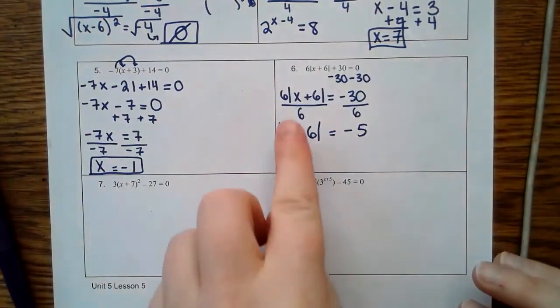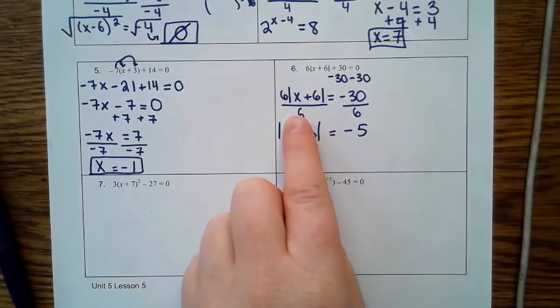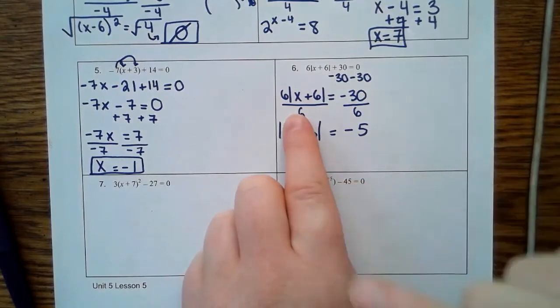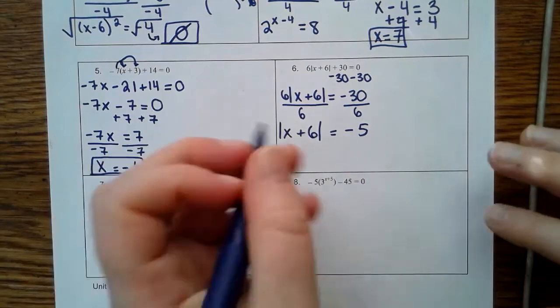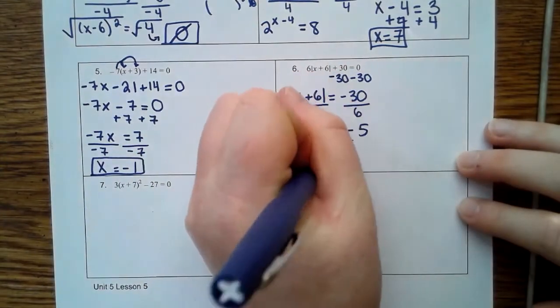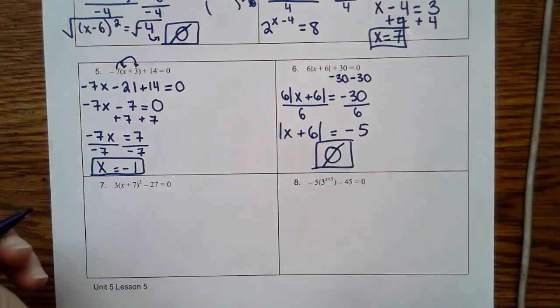So I cover it up. Something has an absolute value of negative 5. What numbers can I plug in underneath my finger and get negative 5 as the answer? None. There is nothing that would make this true. No solution. So guys, make sure you're going slow. Don't be tricked.